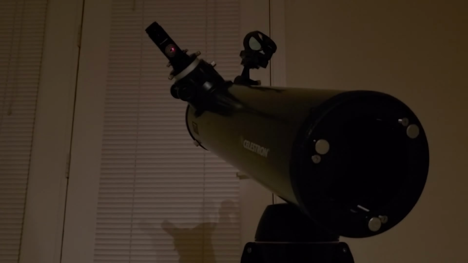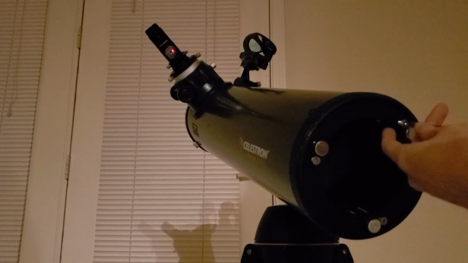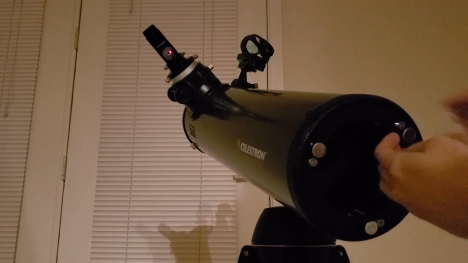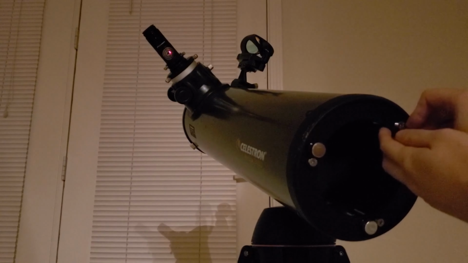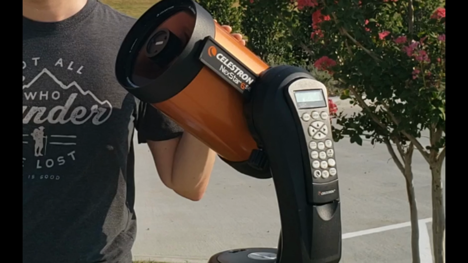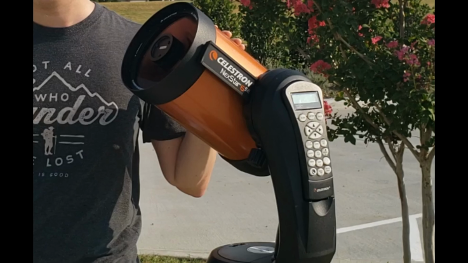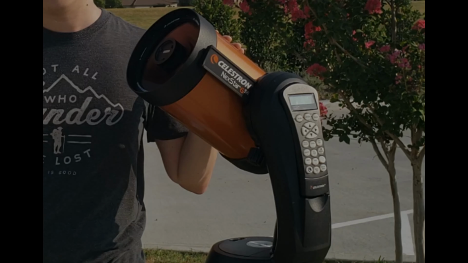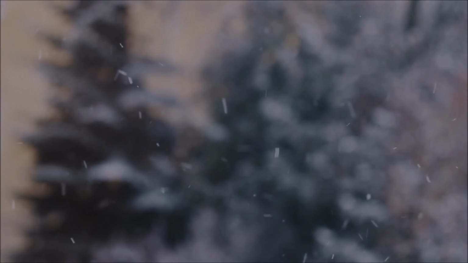Typically, the Newtonians that I've worked with have had greater susceptibility to vibrations, so I've had to recollimate them a little more often. With my Nexstar 6SE, I haven't yet had to recollimate that, which has been pretty nice, but I am driving on site, so I'm a little bit more susceptible to that. But on top of collimation, there's actually another really important thing, and that is temperature acclimation.